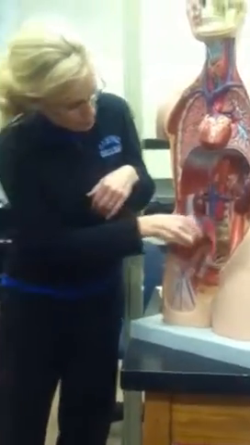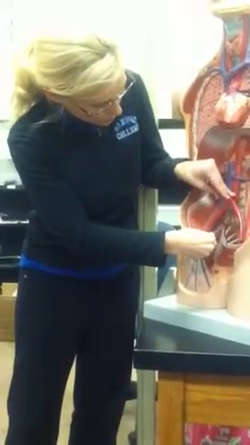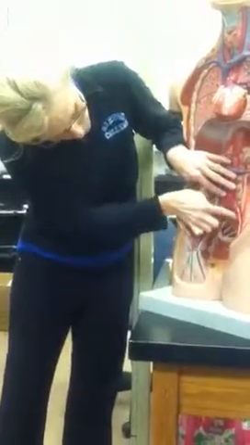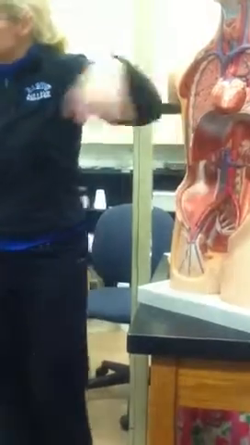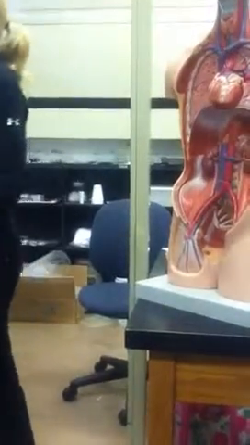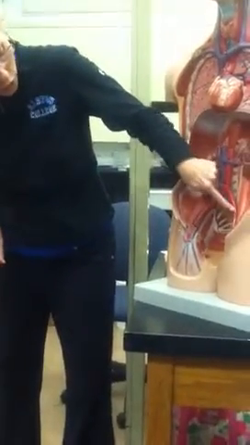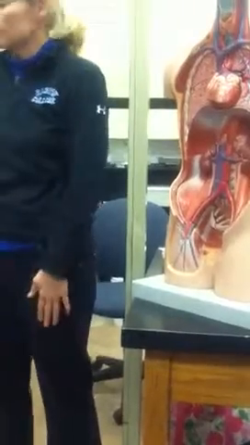Where did you say the internal iliacs? Okay, I'll show you. Right here, this branch on both sides. It goes deep into the pelvis to do your pelvic organs, whereas the external iliacs go down into the femoral and become actually for the legs.